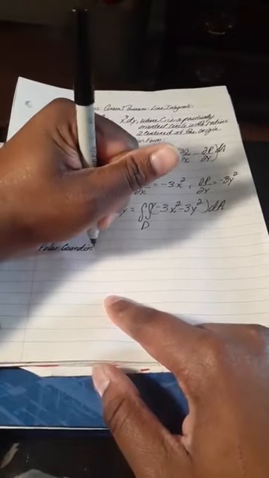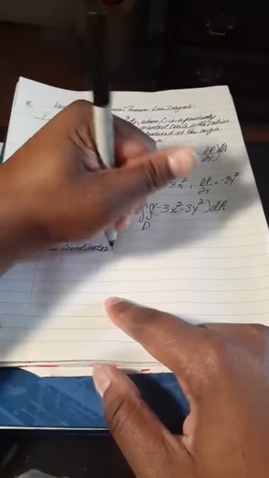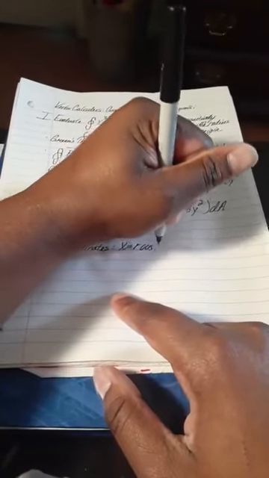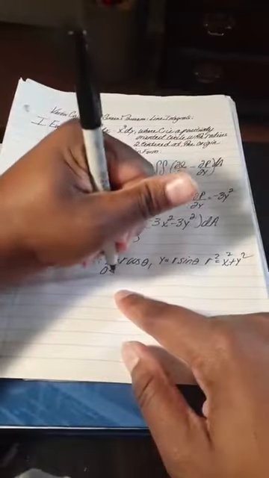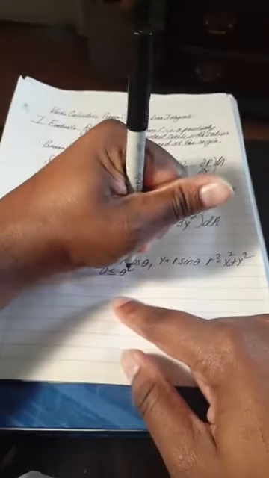Now, let me just quickly remind you that for polar coordinates, x is equal to r cosine theta, y is equal to r sine theta, and r squared is equal to x squared plus y squared. And remember that the limits of integration for theta will be from 0 to 2 pi.